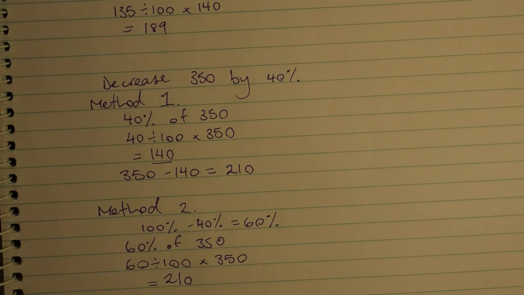So there you have it: two methods to increase and decrease by a given percentage. Hopefully you can work out which one you prefer and find that easy to work with.